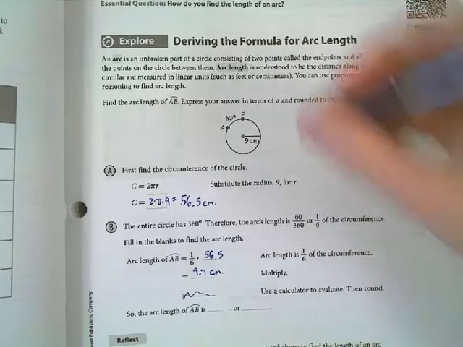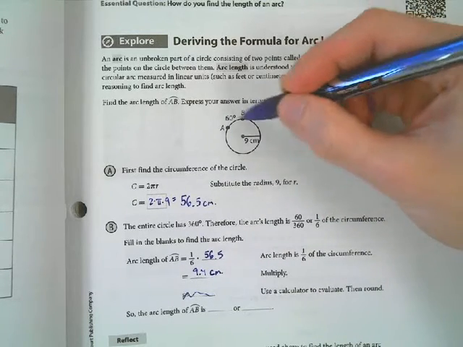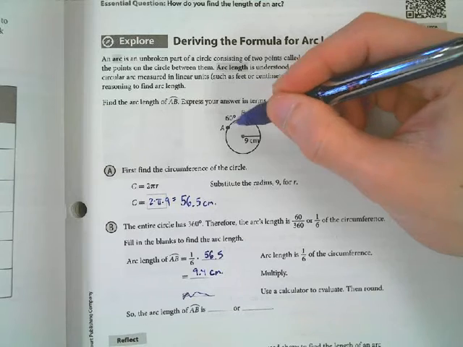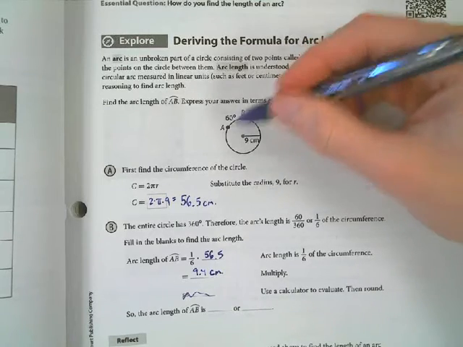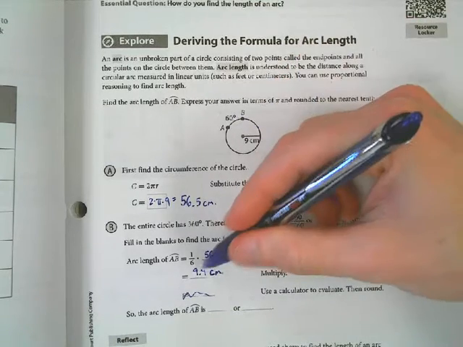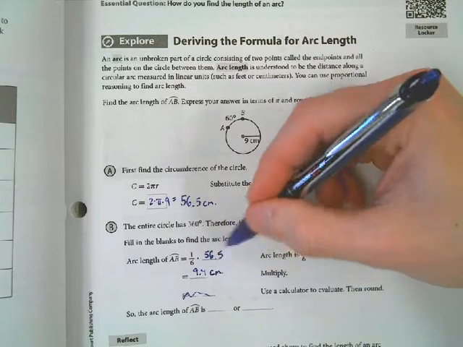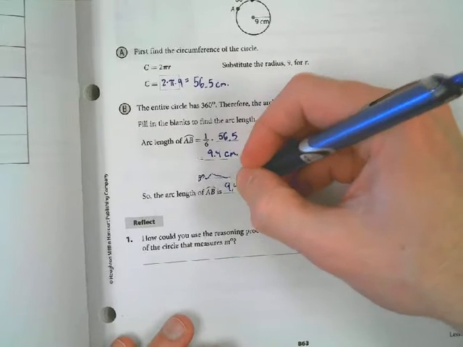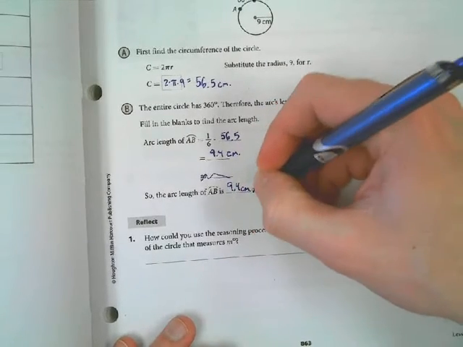Again, the whole way around the circle is 56.5, that's the circumference. We only want this fraction, which is 60 over 360, so we do 60/360ths of 56.5, and we get 9.4 centimeters. So the arc length of AB is 9.4 centimeters, and we're not going to worry about the other part there.